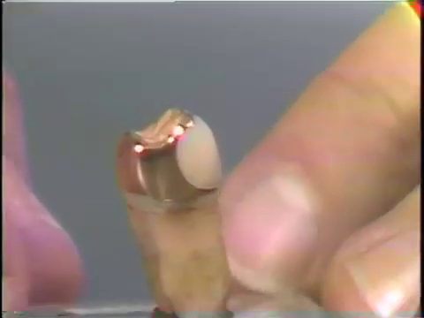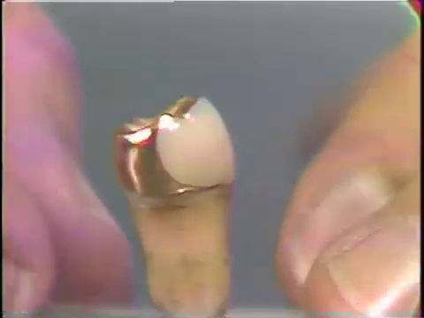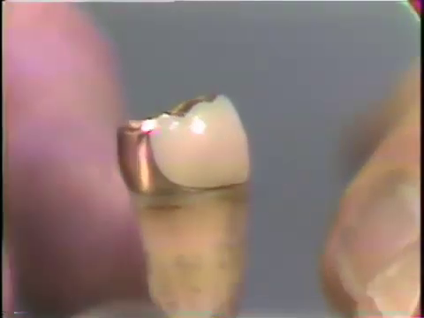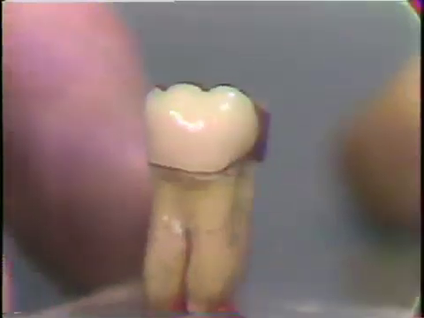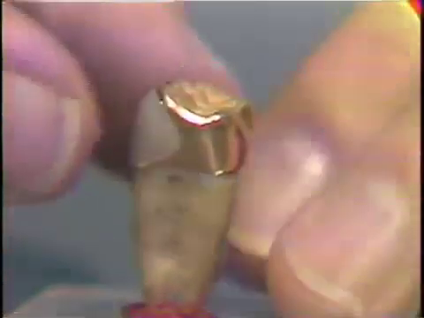The amalgam core crown can be restored with a complete crown of any type, either a veneer crown as is seen here, or an all-gold cast crown, or any other type of crown which is desired. The amalgam core crown, then: amalgam pin retained on a vital tooth.